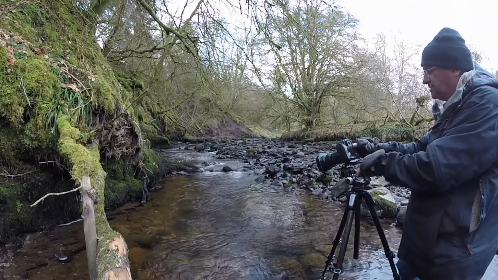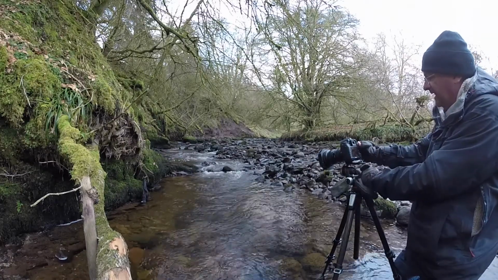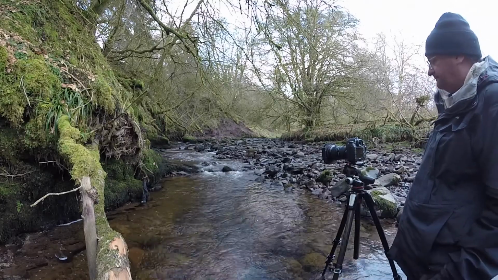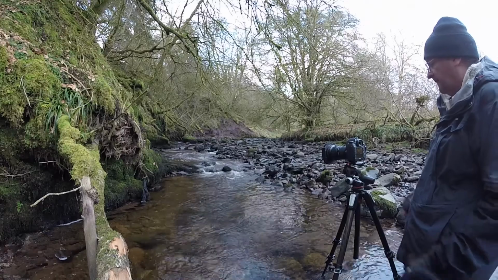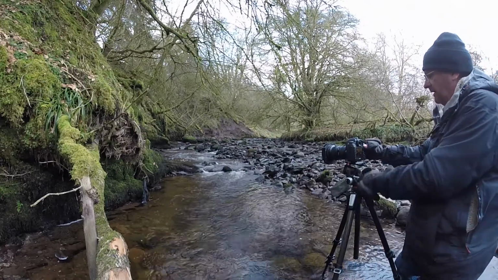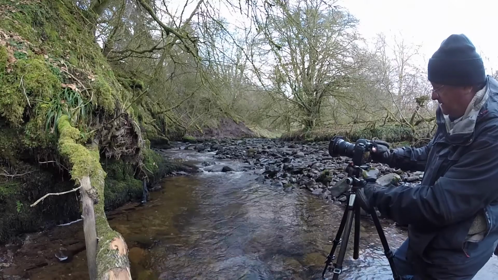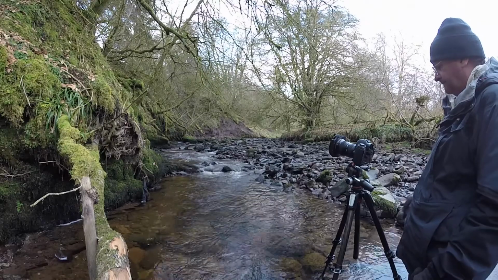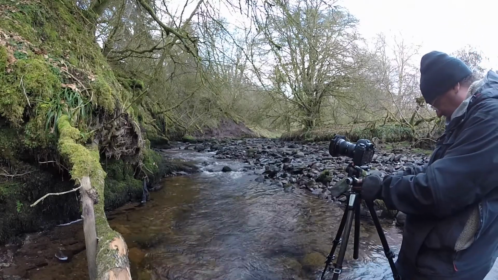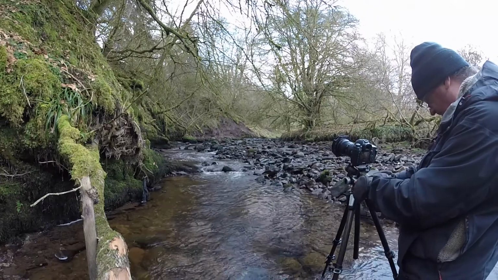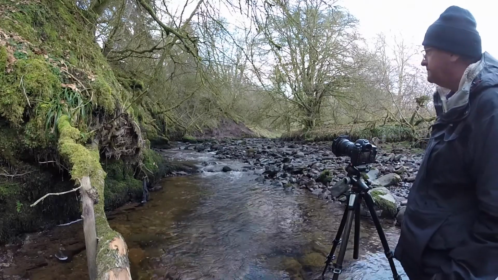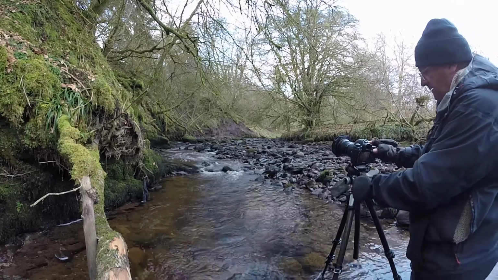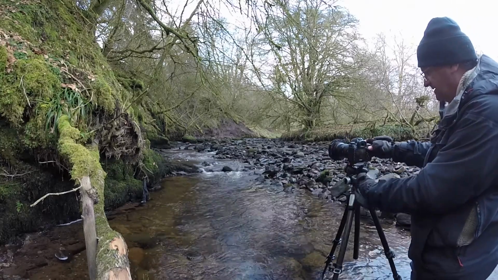Now what I'll do, using live view, I'll just edge the camera up, take my second shot, now I'll just increase the distance again, take my third shot. Now I'll turn the camera to the right, take my fourth shot, position the camera into the centre of the image again.